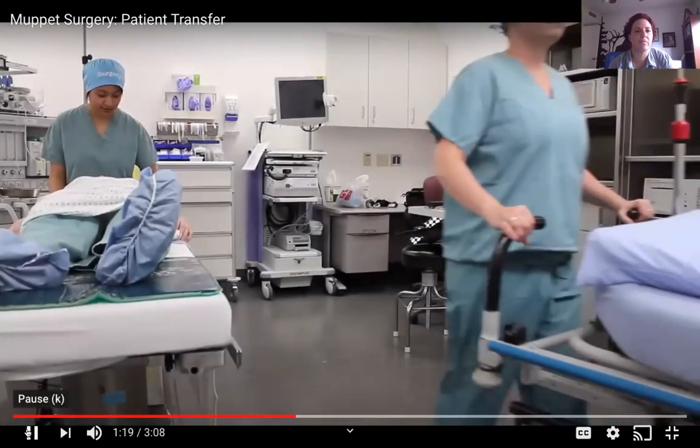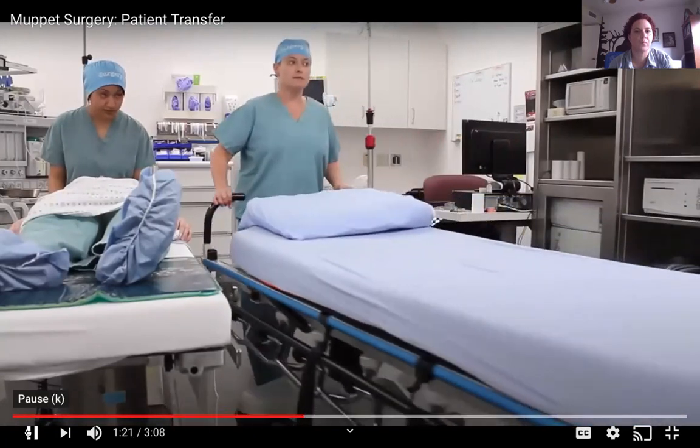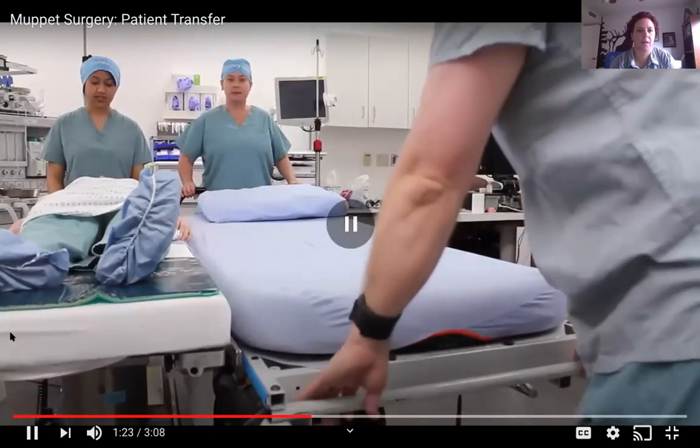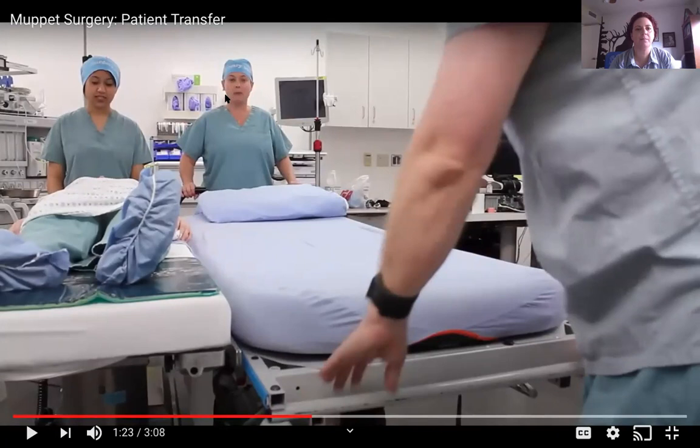Okay, the surgery is all done, and we're ready to transfer our sleepy patient back to their bed. Do you notice this girl right here? She is chewing gum. Never, never, never have anything in your mouth in the OR, ever. That's not a good practice.